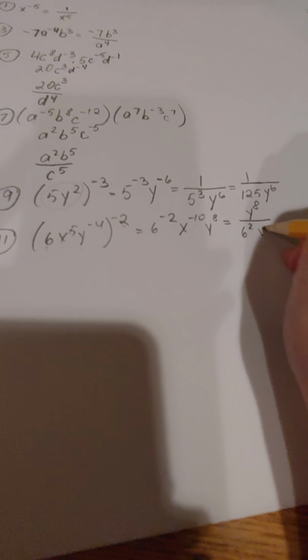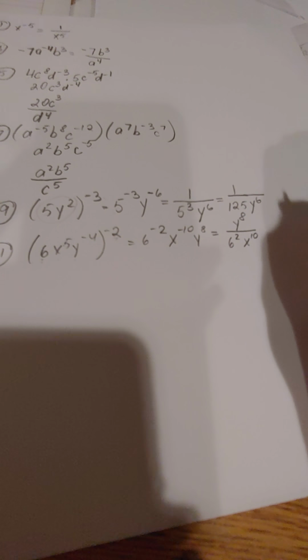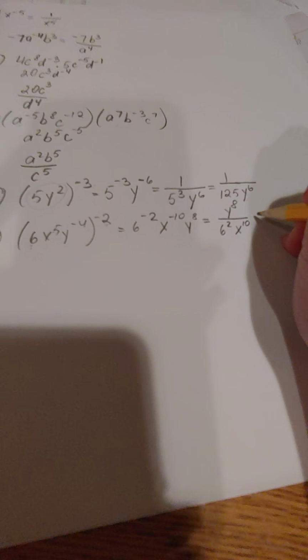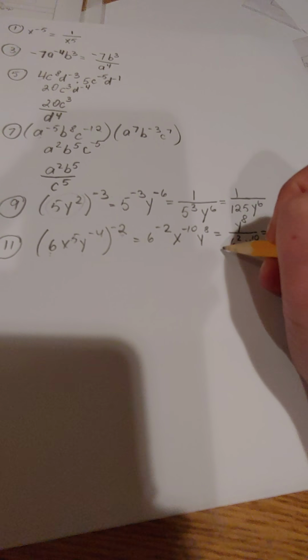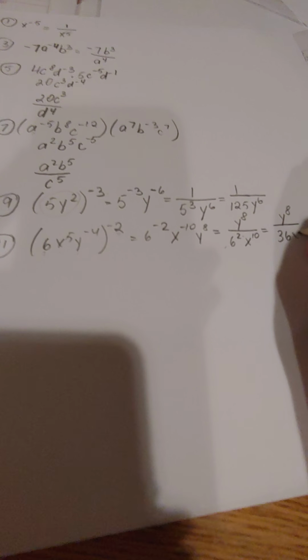That's why we brought it down. And then x wasn't happy either. So that's why it's down now. Now y to the 8th power stays on top. 6 squared is 36. x to the 10th power.